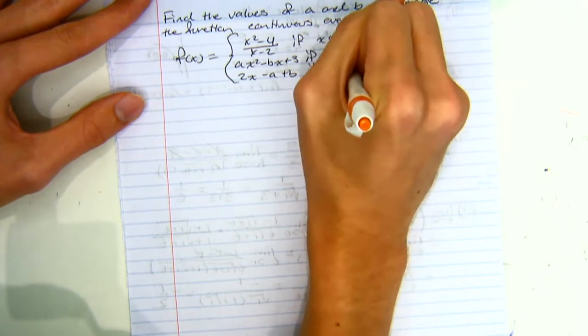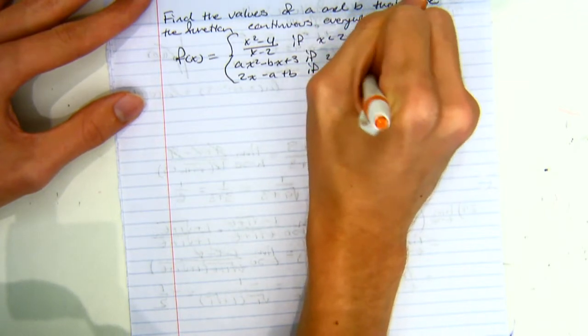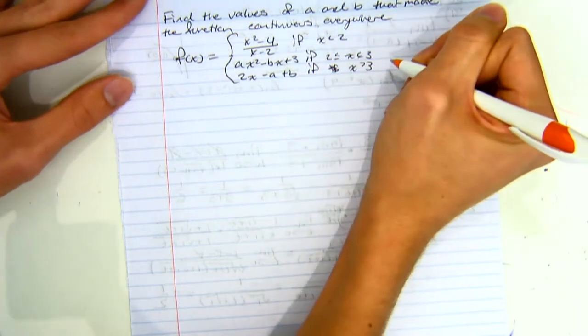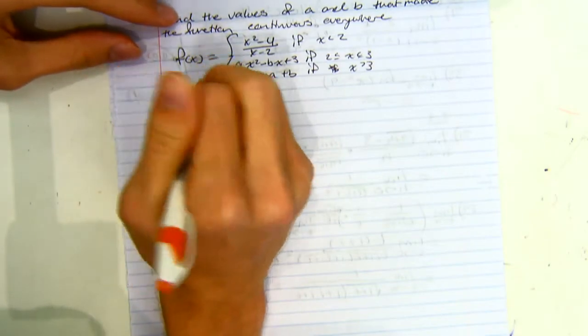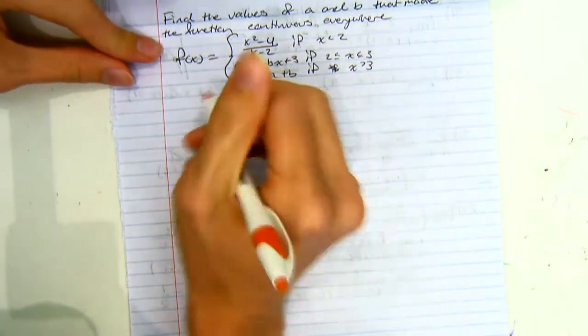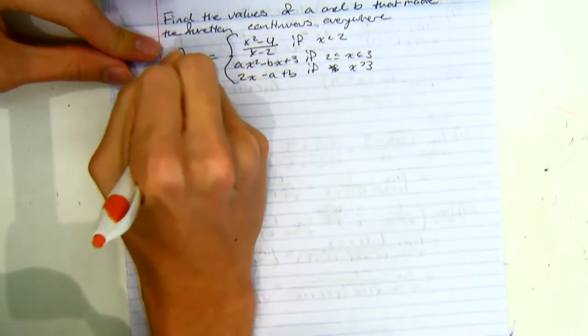Oh, I already wrote that. X is greater than 3. All right. So approaching this problem, we're going to want to use our definition of continuity that we have, which is essentially written like this.